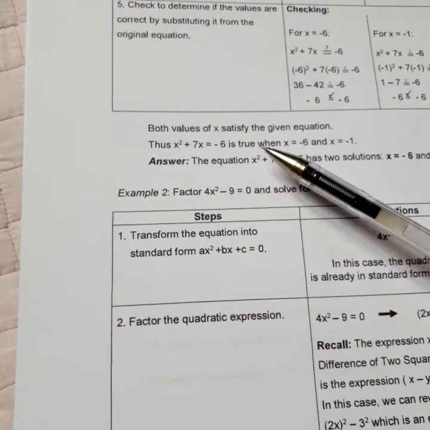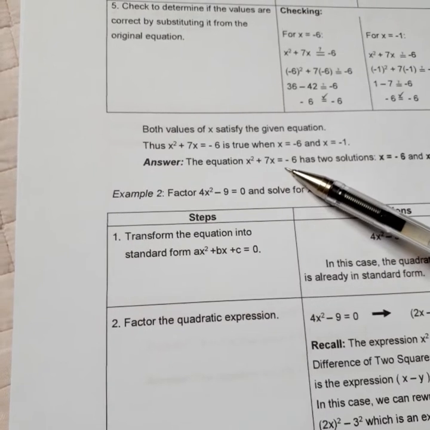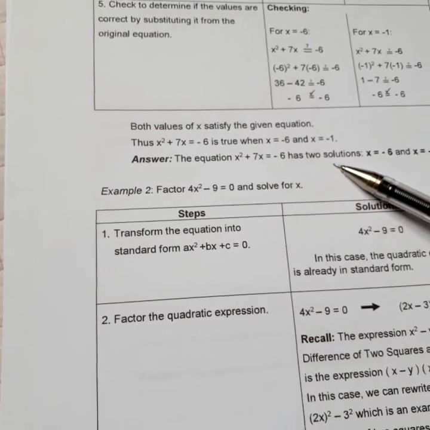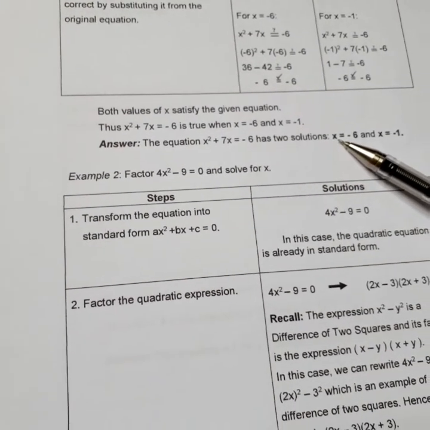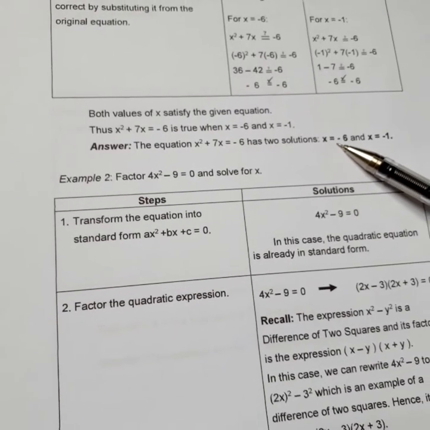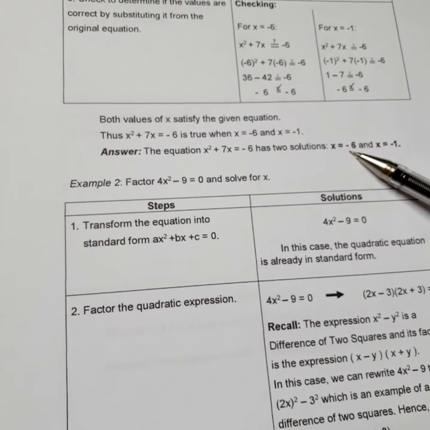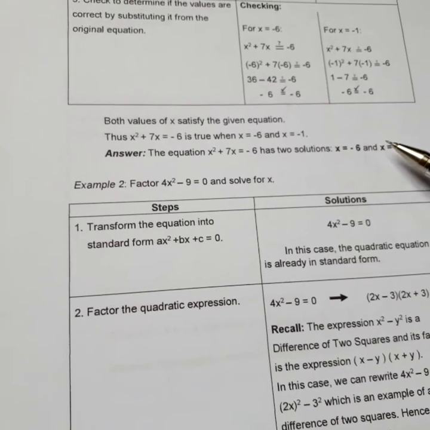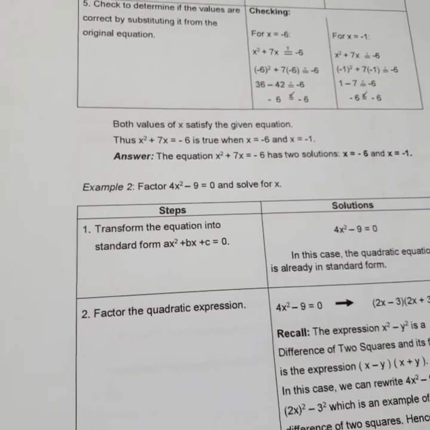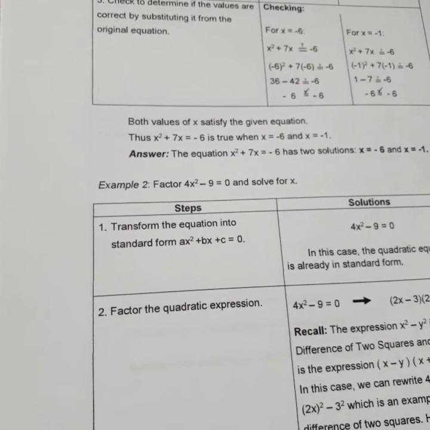Answer: the equation x squared plus 7x equals negative 6 has two solutions. Two different solutions, answers. So the value of x is equal to negative 6 and x is equal to negative 1. That's it.